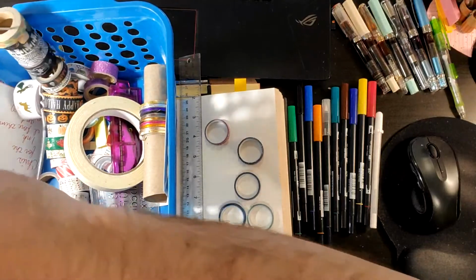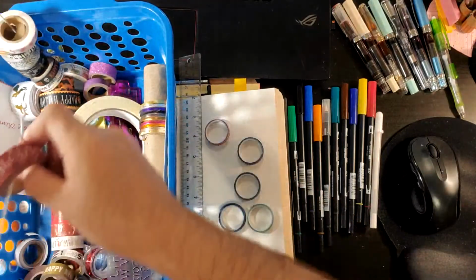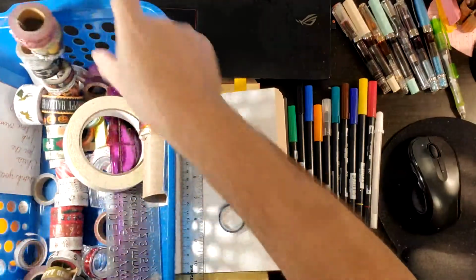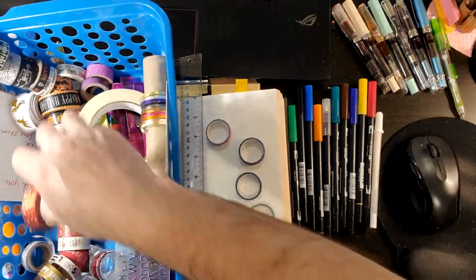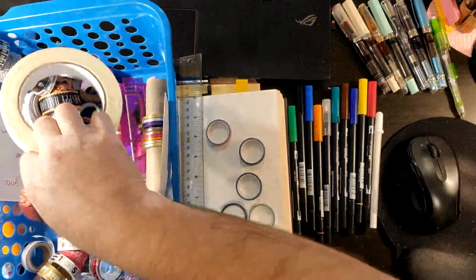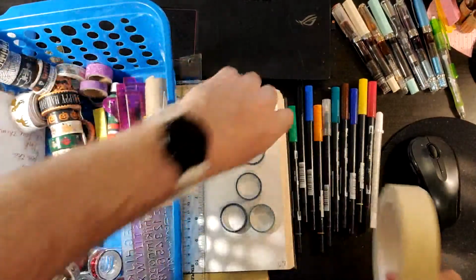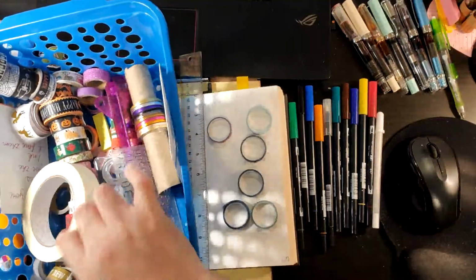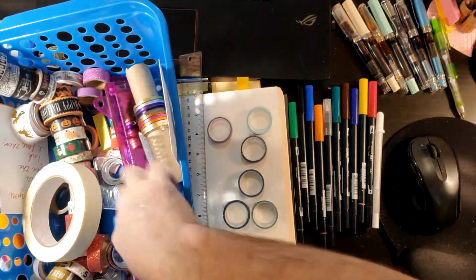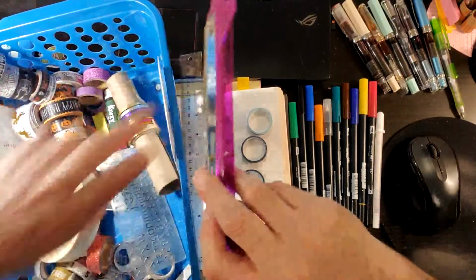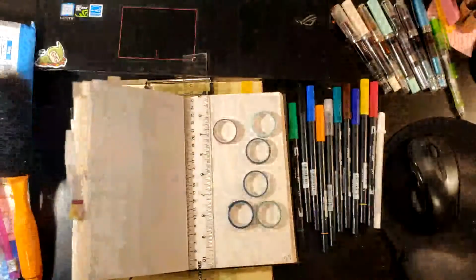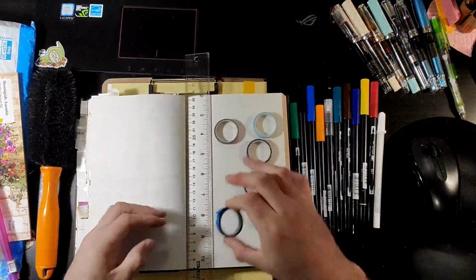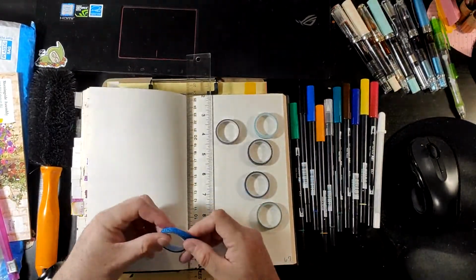We'll just put this over here until it comes around. Oh, mermaid washi tape. Oh boy. I think I have enough washi tape for the month. So that's exciting. Blue washi tape.